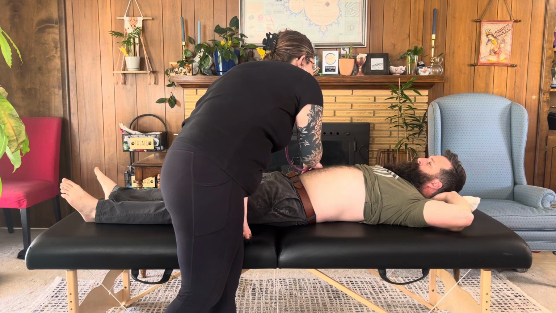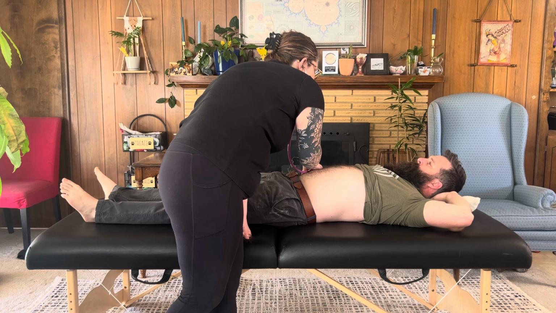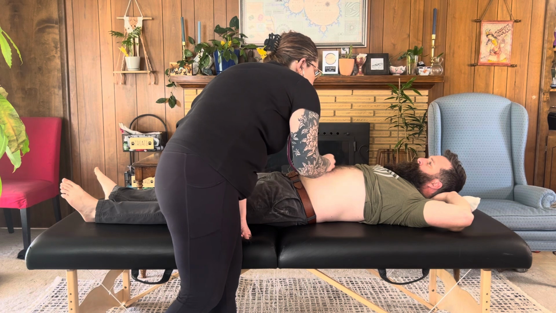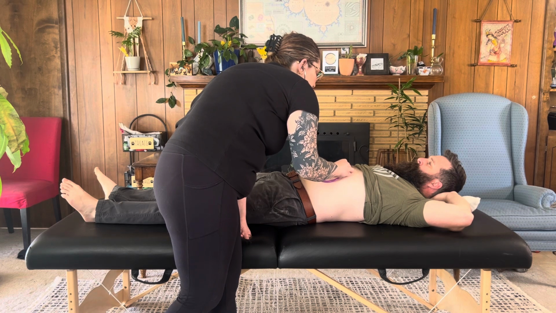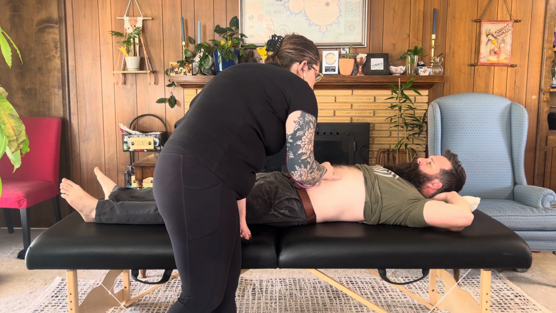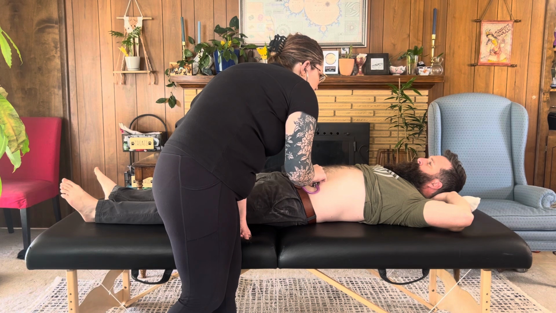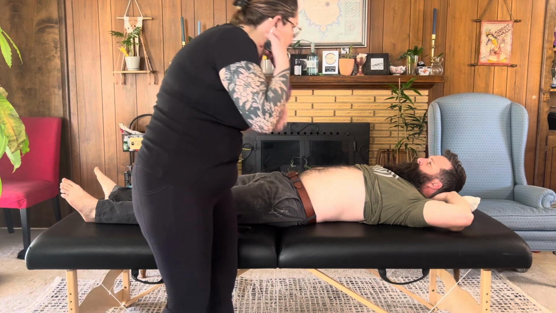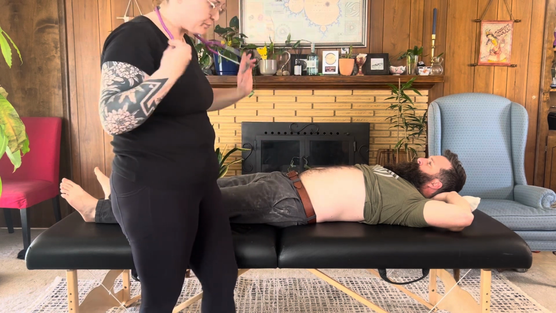Right lower quadrant. Left upper. Left lower. Excellent. Good bowel sounds. Nice and normal.